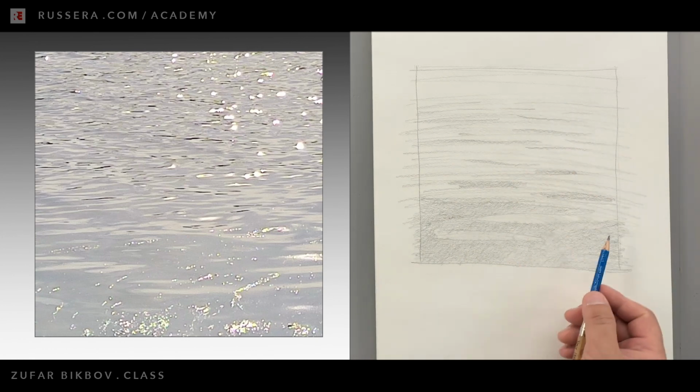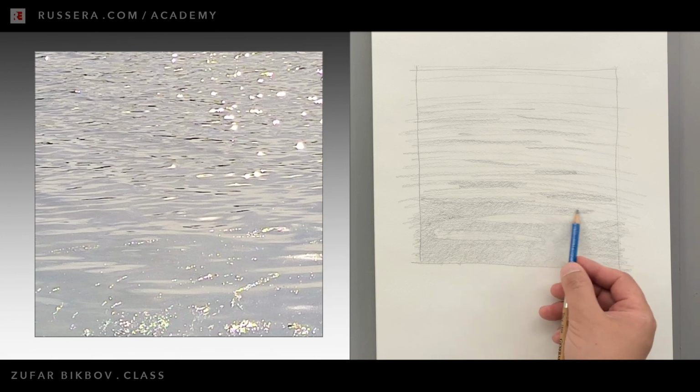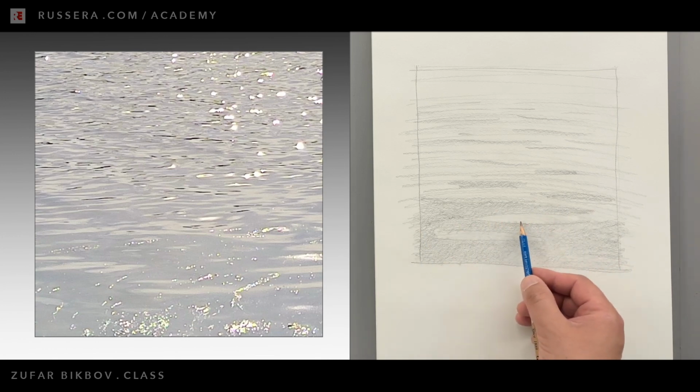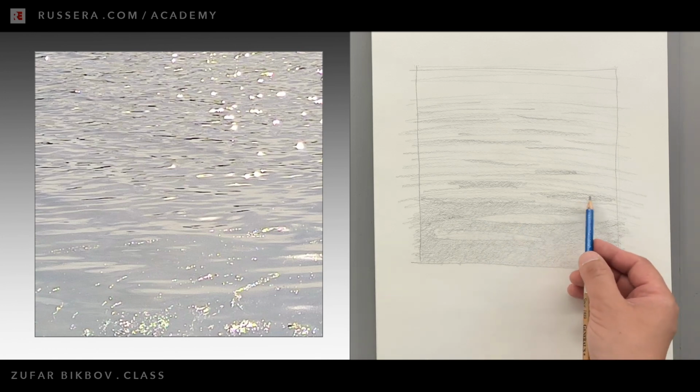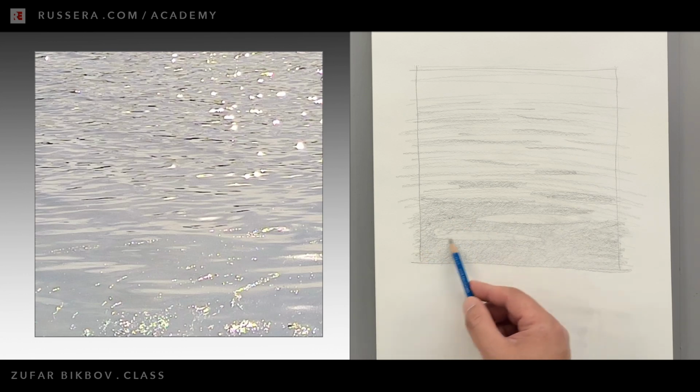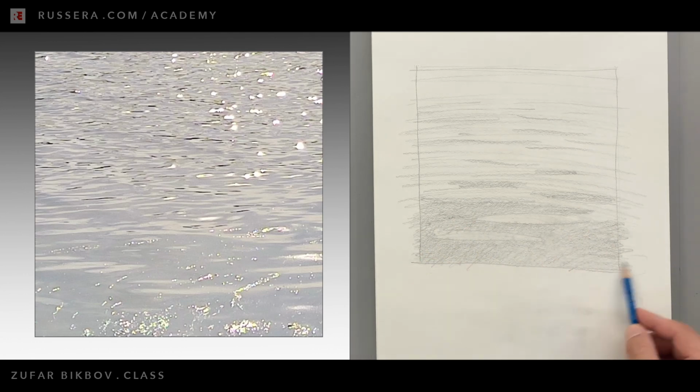But on the foreground, try to create edges. So let's say edges which separate this part and this part should be visible, okay? So you're using in the foreground a larger brush, in the background you go with a smaller brush.